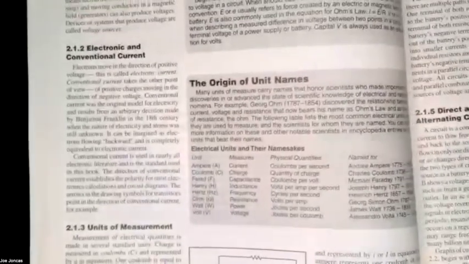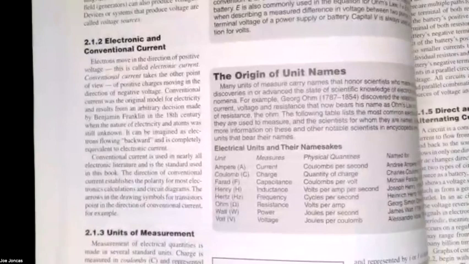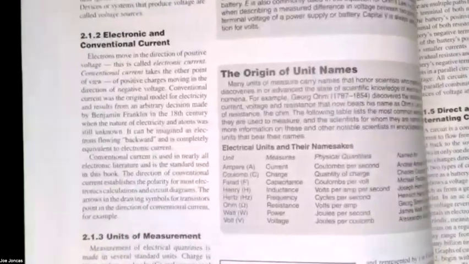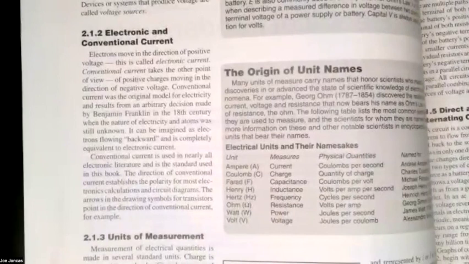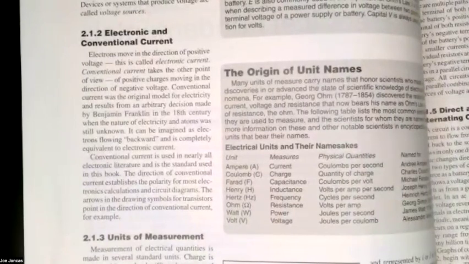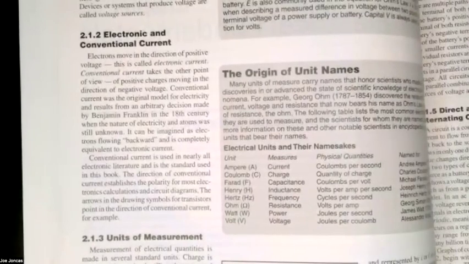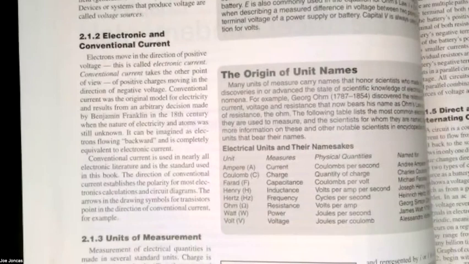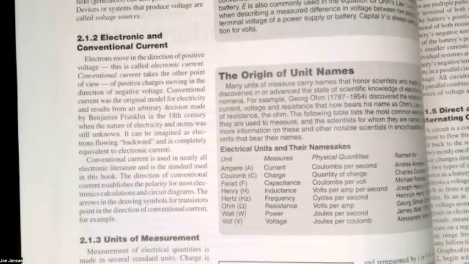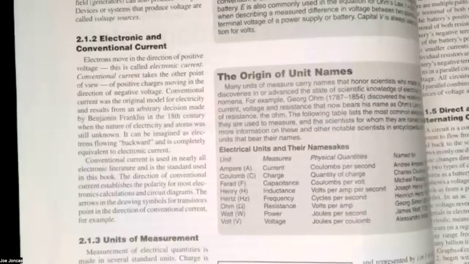But this is the 100 book. What page is that? This is page 2-2. It says electronic and conventional current. I'm actually just going to read it. Electrons move in the direction of positive voltage. This is called electronic current. Conventional current takes the other point of view of positive charges moving in the direction of negative voltage.